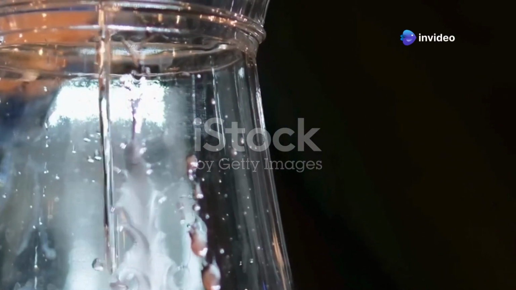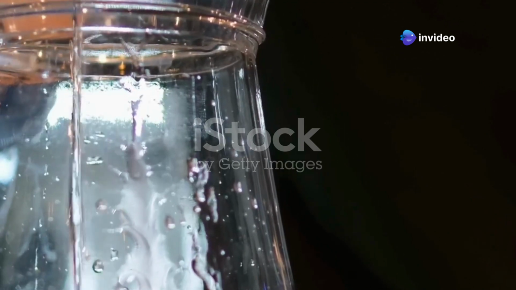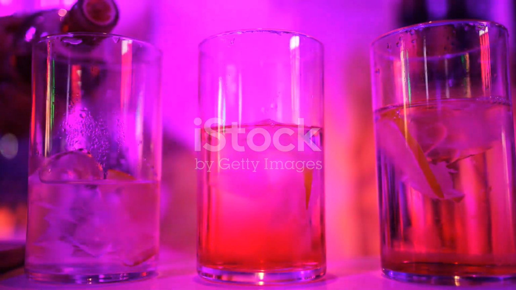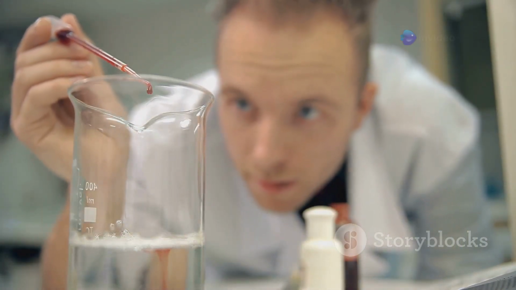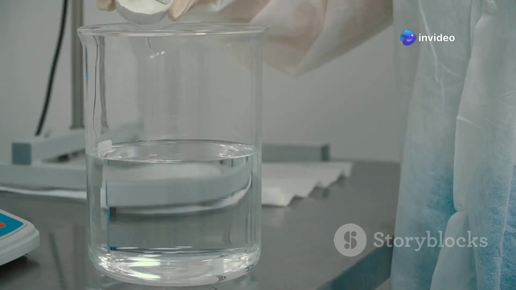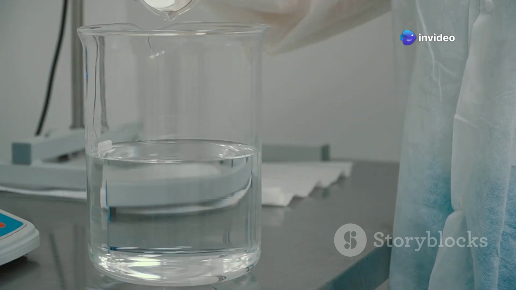Imagine making 2 pitchers of Kool-Aid. One uses 1 packet of Kool-Aid mix, while the other uses 3. Which one will have a stronger flavor? You got it, the one with more Kool-Aid mix. That's because it has a higher concentration of solute. Concentration tells us how much solute is dissolved in a given amount of solution.